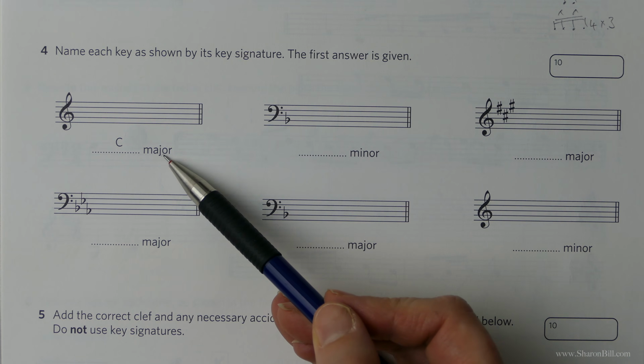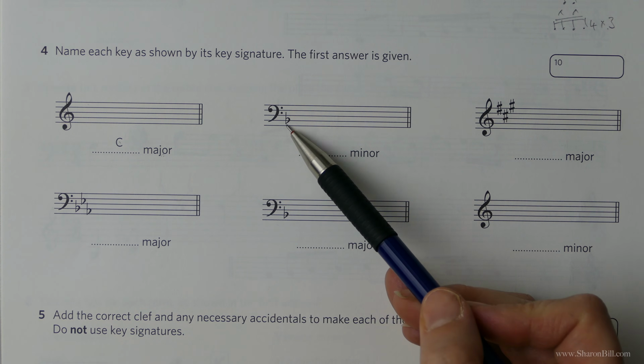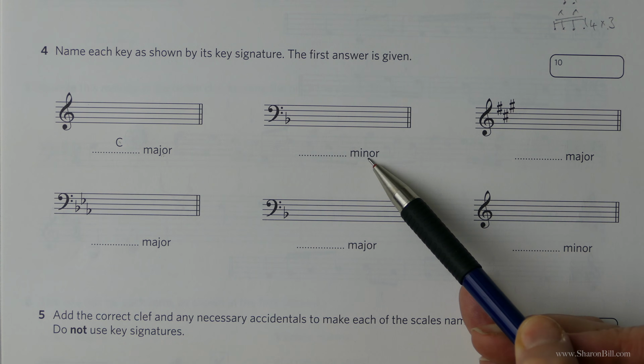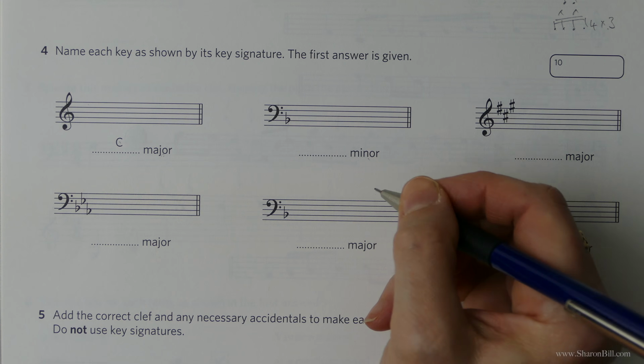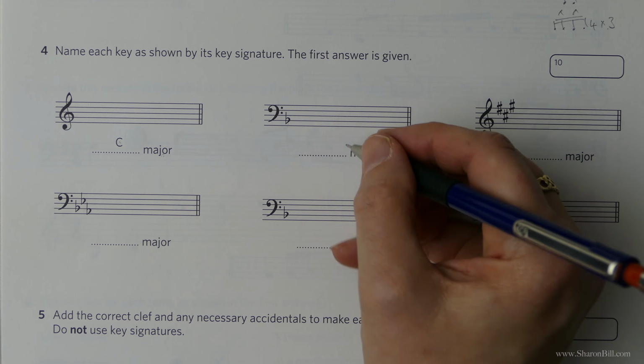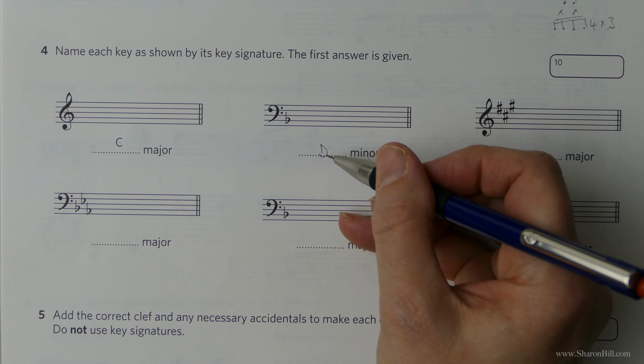So it could be a major, it could be a minor. They're going to tell us which one they want. So it's not the minor they want, major, it's C major. Now this could be F major, but they want the minor. And so it's just worth remembering that F major is related to D minor. Just a little bit of revision to get those keys.